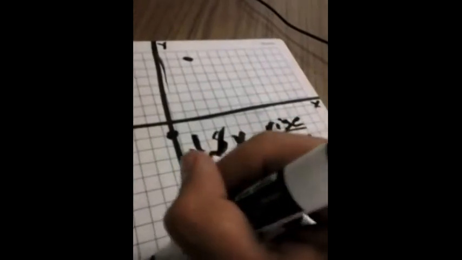So you go up 8, 1, 2, 3, 4, 5, 6, 7, 8, then over 3. You want 3 lines, so 3 dots. So you go down 8, 1, 2, 3, 4, 5, 6, 7, 8, then over 3. 1, 2, 3. And there's your dot.